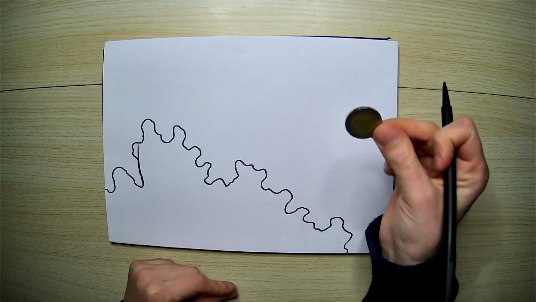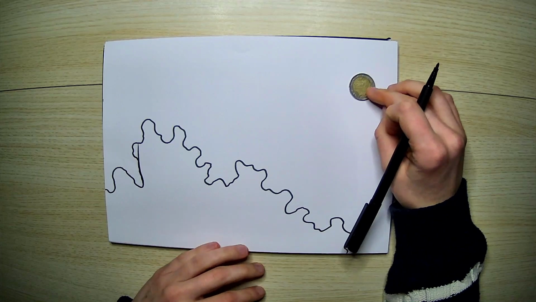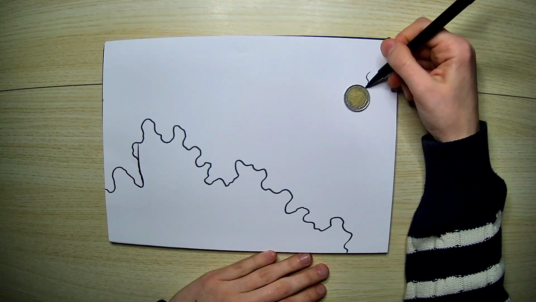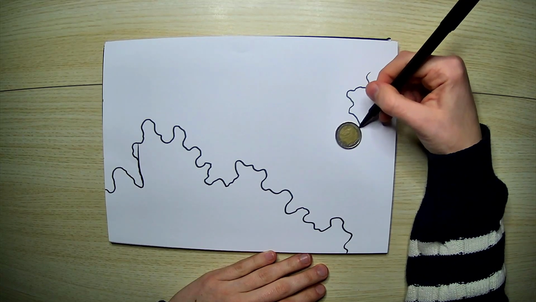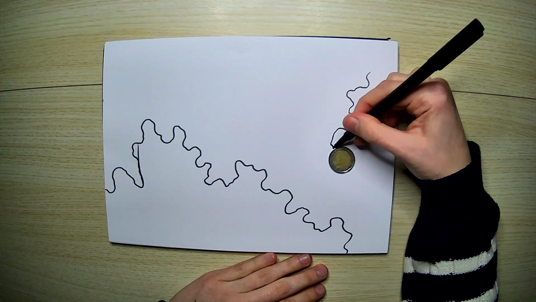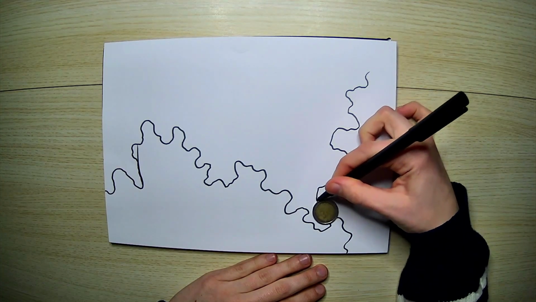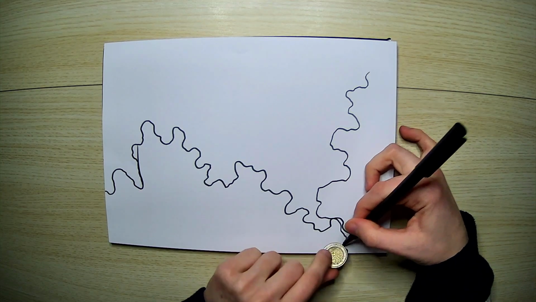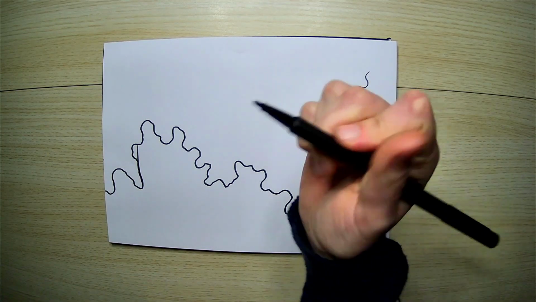Another trick I have for you would be to take a coin and try to move it with the pen, because that will create an unexpected pattern, something unique. So this is another way of creating a neurographic line. It will never create the same pattern when you try to move the coin with your pen.